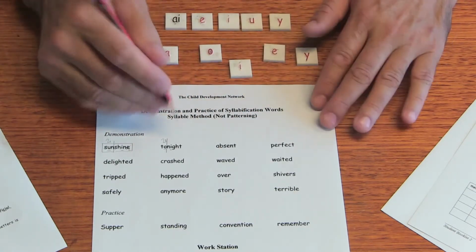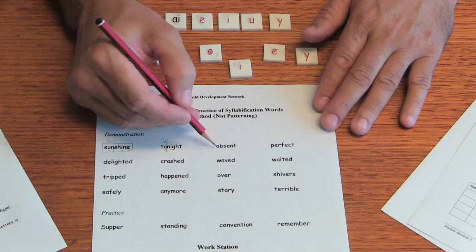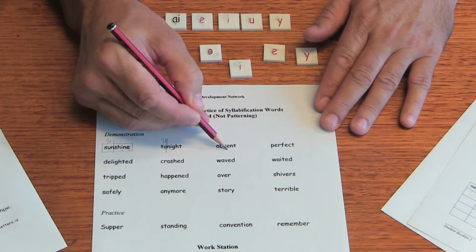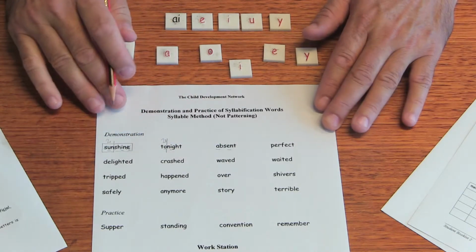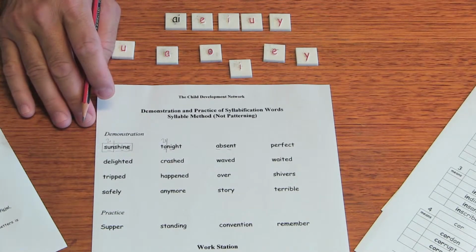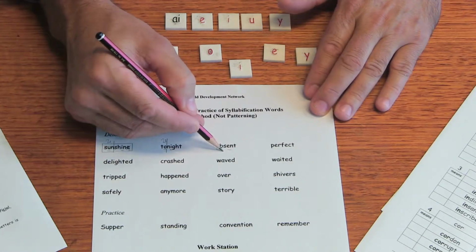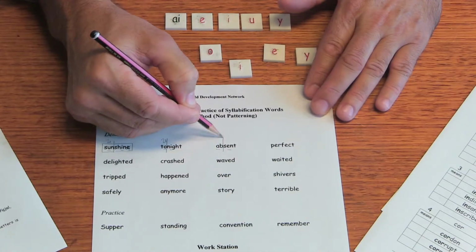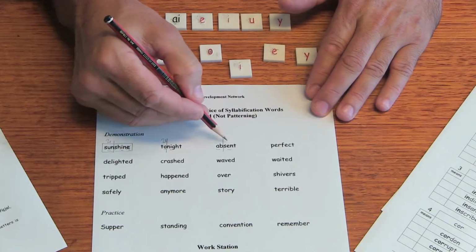If we come over to the word absent, again, we underline our vowels A and E. And this is not a compound word, so that's when we go to our prefixes and we find a prefix that we know, which is ab. So to find a prefix usually means finding the first syllable. So again, we can divide off ab and we have sent.